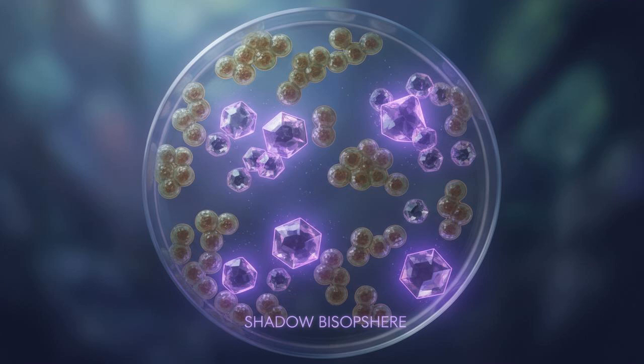This leads us to a tantalizing question. If we can find the DNA of extinct life, could there be life on Earth today that is not related to us at all? This is the Shadow Biosphere hypothesis. The idea is that life may have emerged more than once. Standard life won the war for resources, but a second genesis might have survived in the margins.